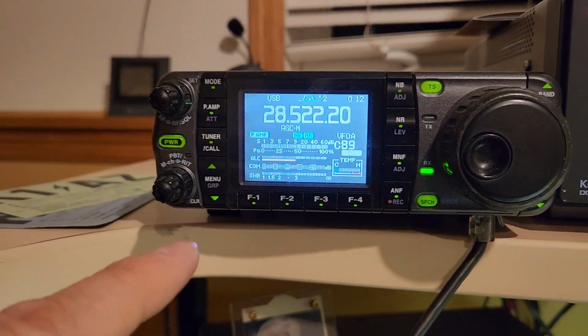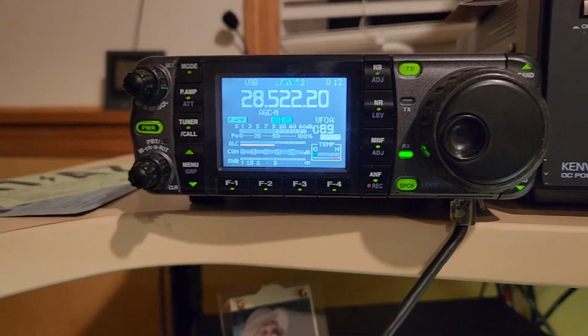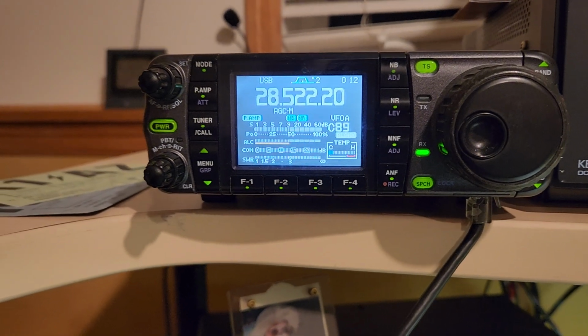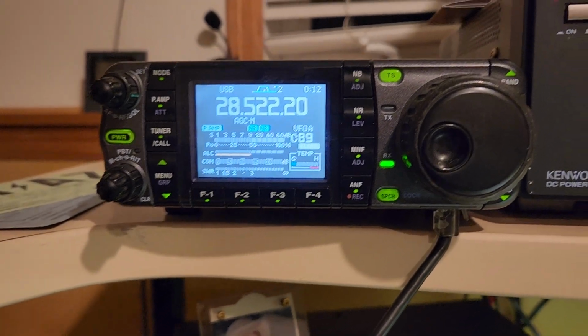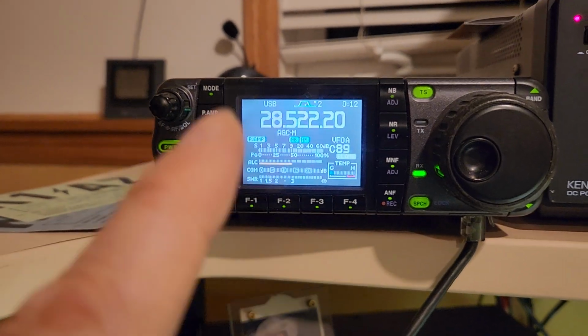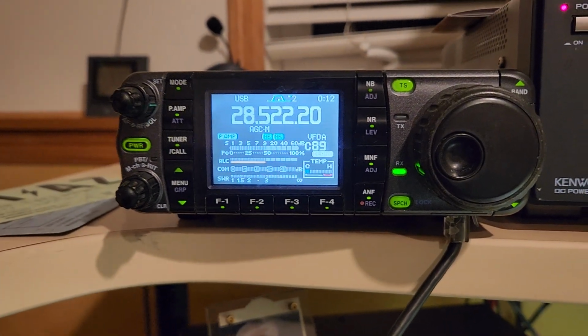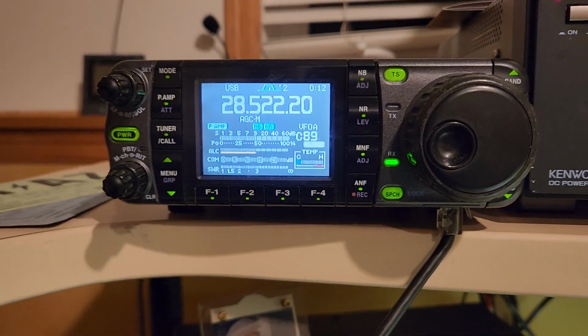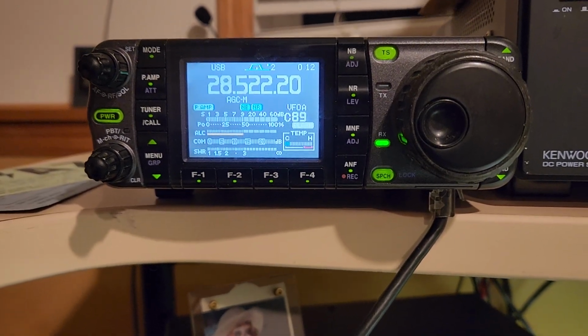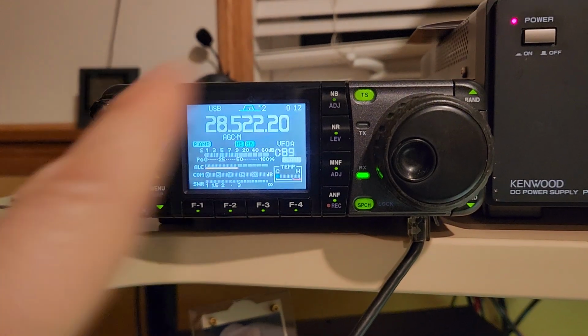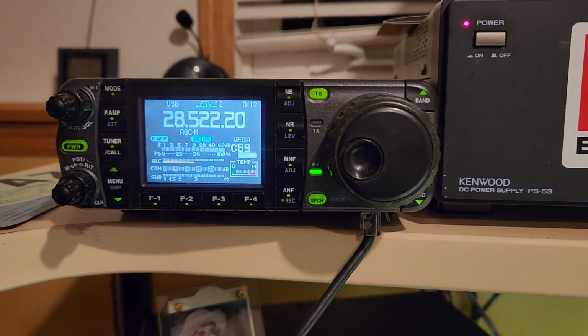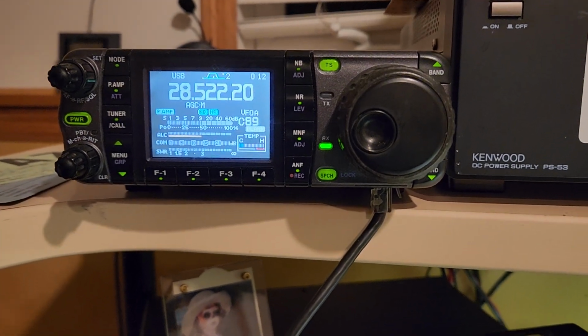It goes from 28.000 all the way up to 29.7. Interesting note about this band is just under it, just down about 27 megahertz and 26 megahertz, is the Citizens band. CB band is very similar to this, very similar neighborhood, behaves similarly.